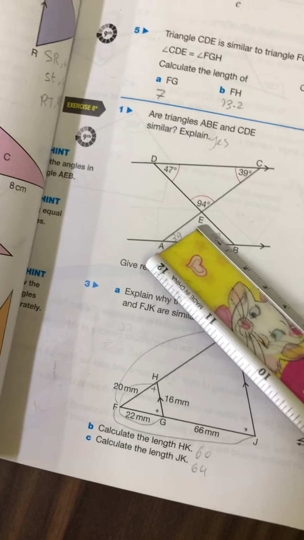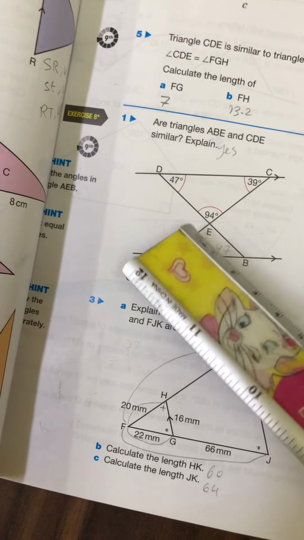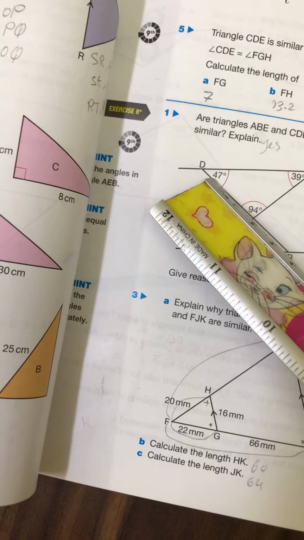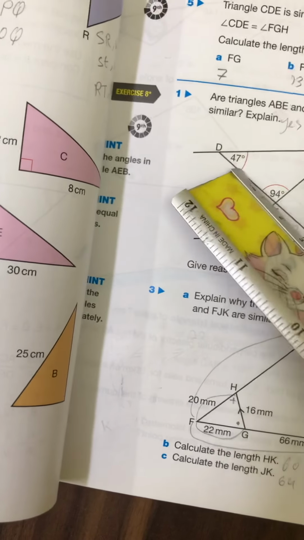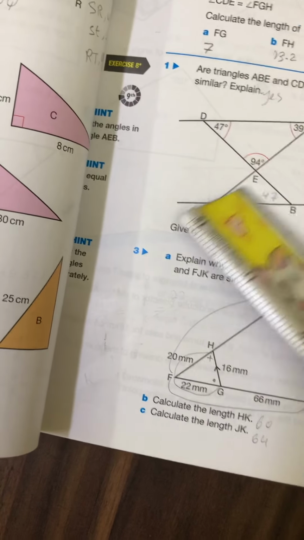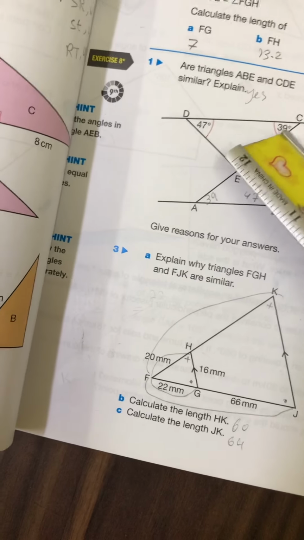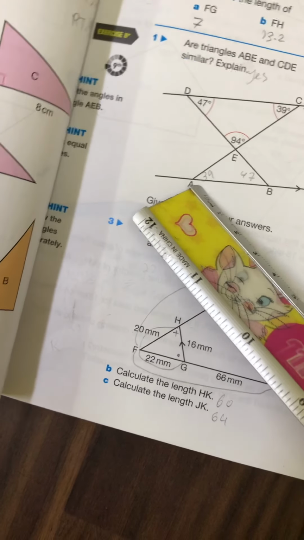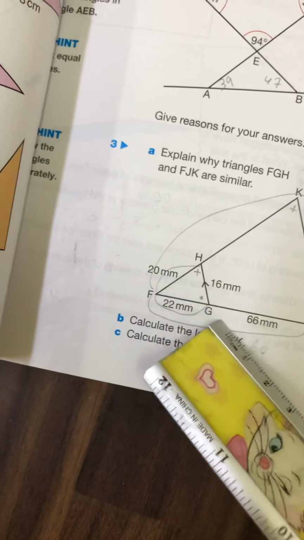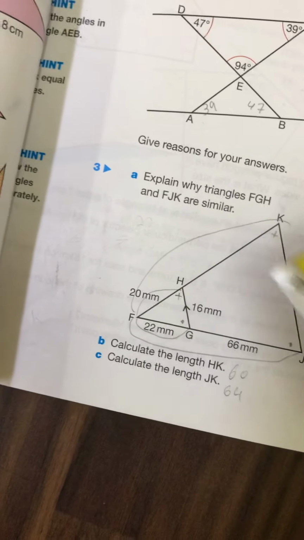For example, here angle E equals 94, as these are vertically opposite angles. Then what corresponds to the 47? Take the two parallel sides and draw the letter Z, so here we have alternate angles, 47. Here also take the letter Z, alternate angles, so 39 equals 39 here. Take care in such a problem. Angle F is common between the small triangle FHG and the bigger one FKJ.